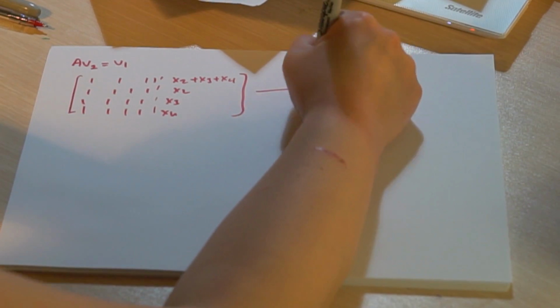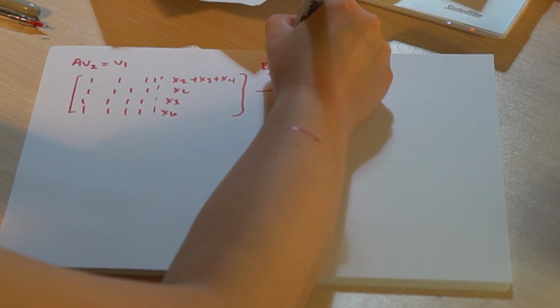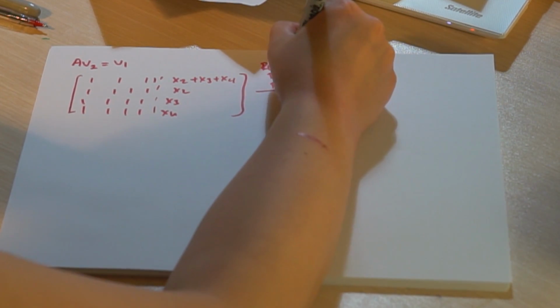Let's again add row 1 to row 2, row 1 to row 3, and row 1 to row 4.